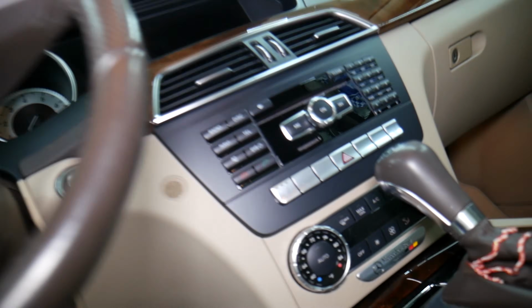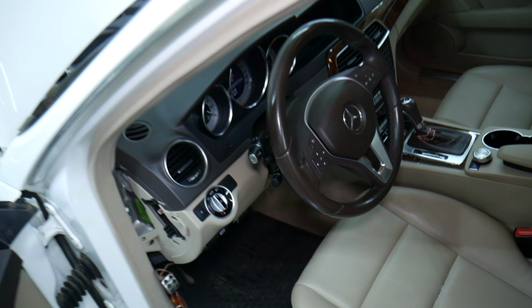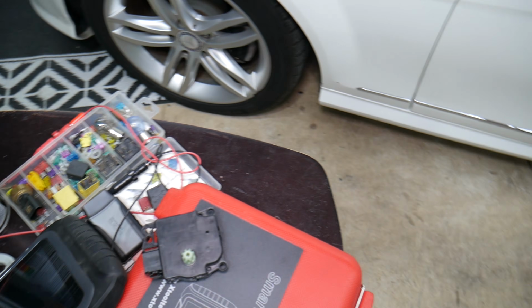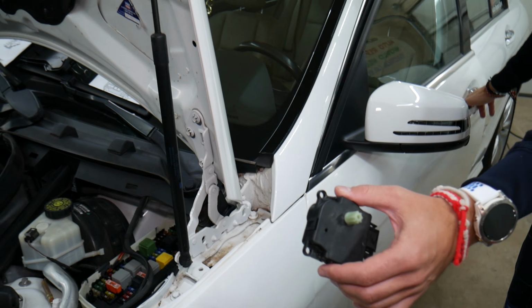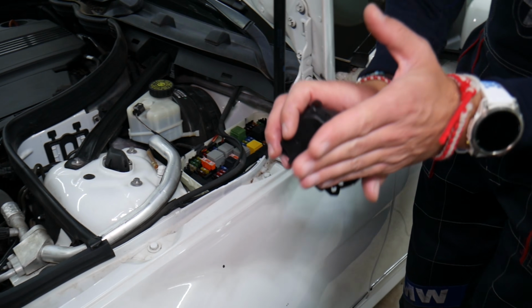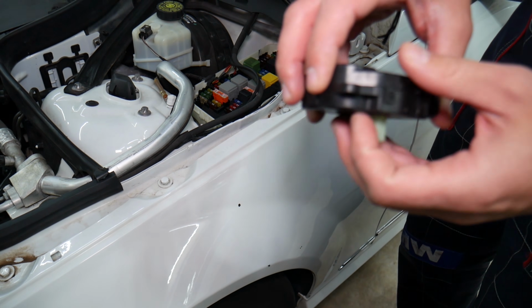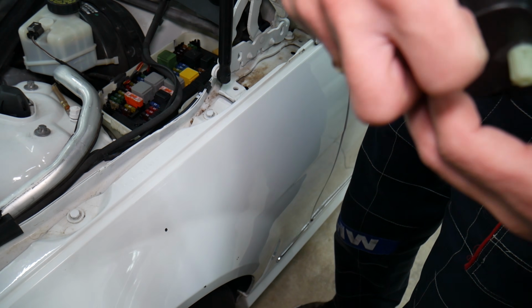But if you have a dual climate control where you can change the temperature on the driver and the passenger side, that means that you have 2 devices behind the dash that can switch the temperature. Those devices are known, let me show you here, one second, as a blend door actuator. This one is behind the dash. It attaches to a flap that switches from hot to cold. Now, they will differ in shape and size, but the concept is very similar for many of those.